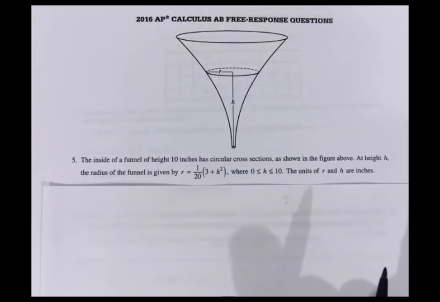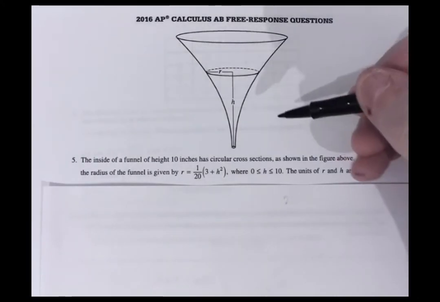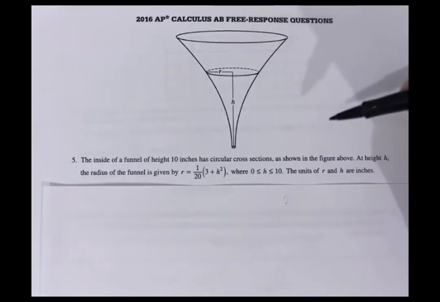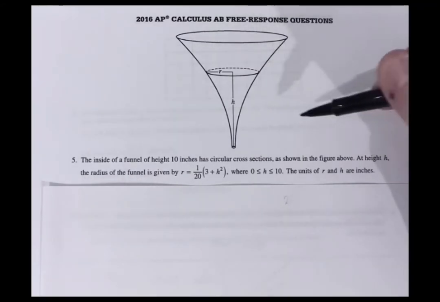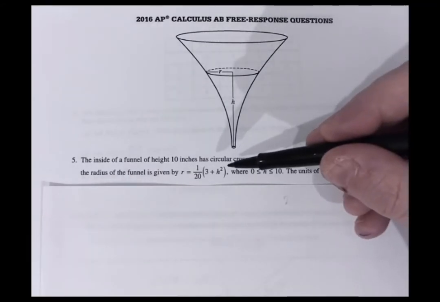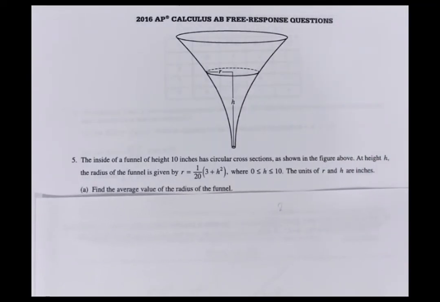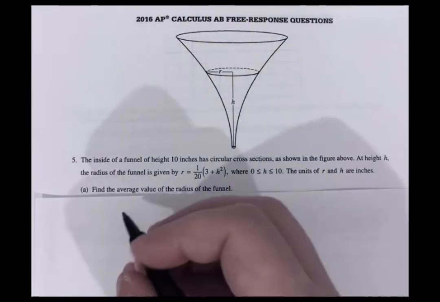The inside of a funnel of height 10 inches has circular cross sections as shown in the figure above. At a height of h, the radius of the funnel is given by 1 over 20 times (3 plus h squared), and that's for the h's between 0 and 10. Units are inches. Okay, find the average value of the radius.